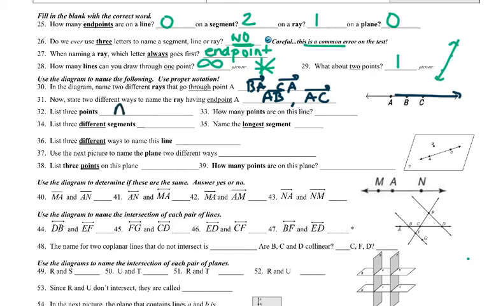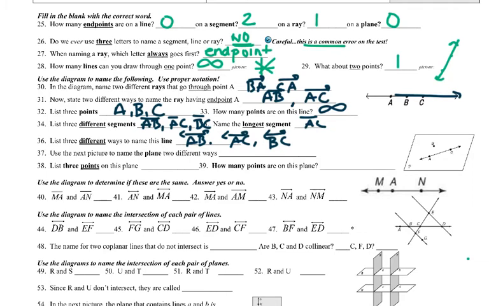Listing 3 points would be A, B, and C, but we know that there's an infinite number of points on the line. 3 segments might be like AB, AC, and BC, with AC being the longest. 3 different ways to name the line would be the same letters, AB, AC, BC, but now with a line symbol over them.